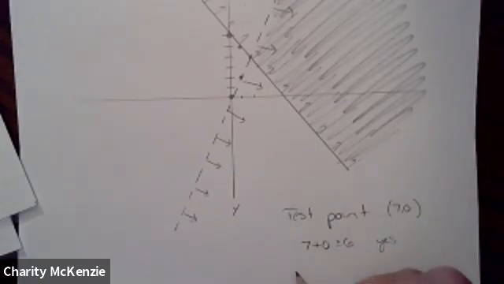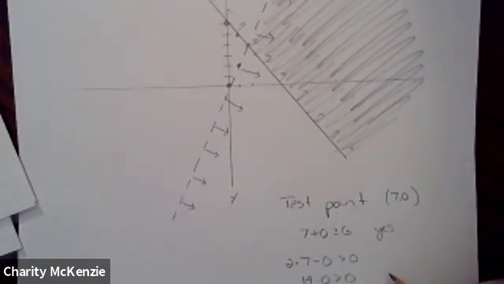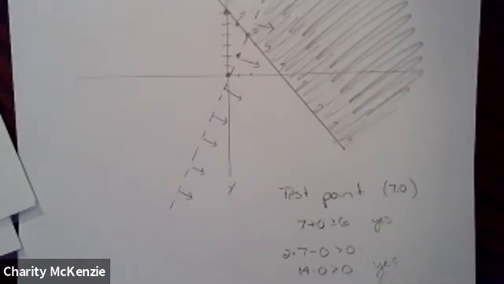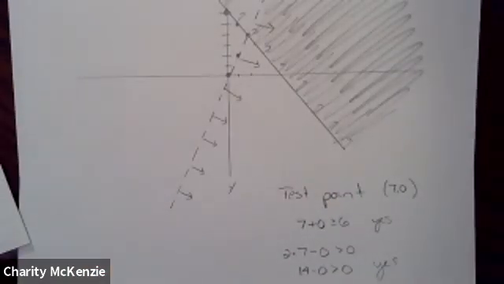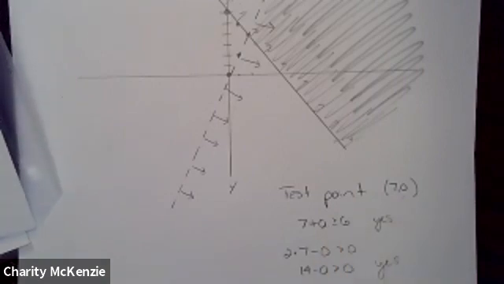And then the second one was 2 times x, which x is 7, minus y, which y is 0, is greater than 0. So 2 times 7 is 14 minus 0. Is that greater than 0? So this is basically 14. And yes. So we did get a yes on both, so this answer is correct. So you can use a test point to check as well. If you're asked, like, is this a solution? You do exactly what I just did. You just put them into the formulas, and it's either a yes or a no.